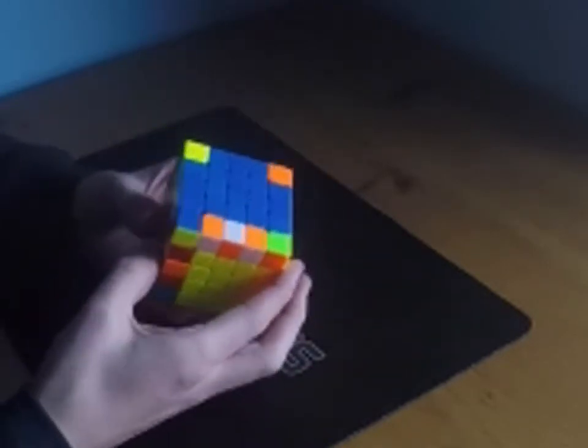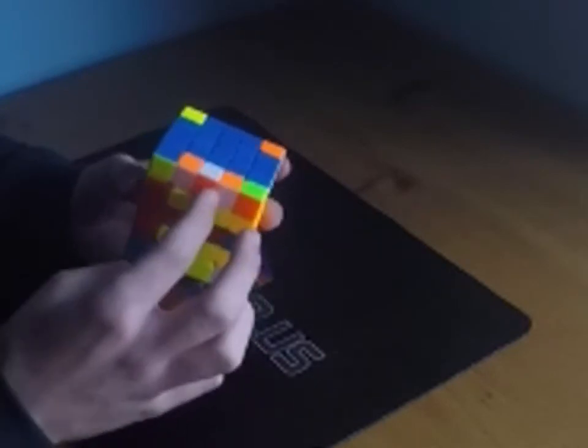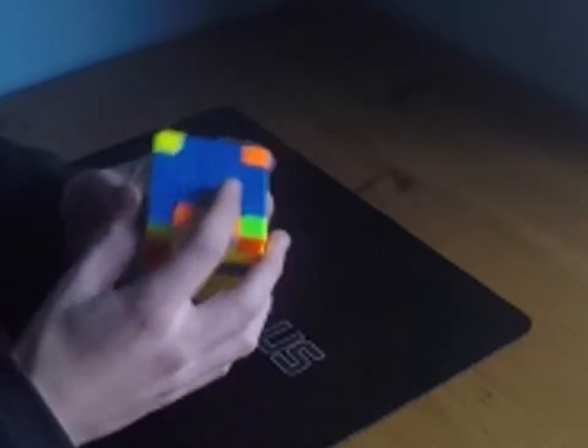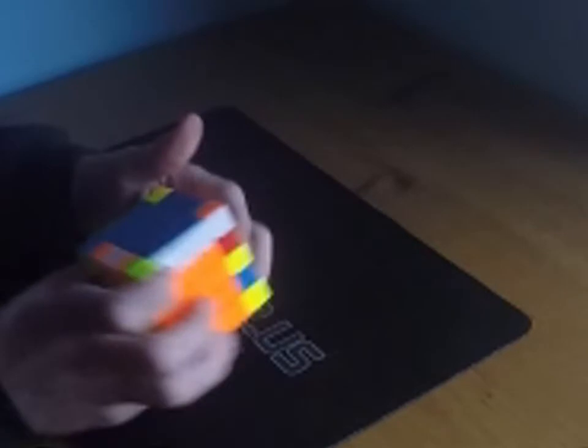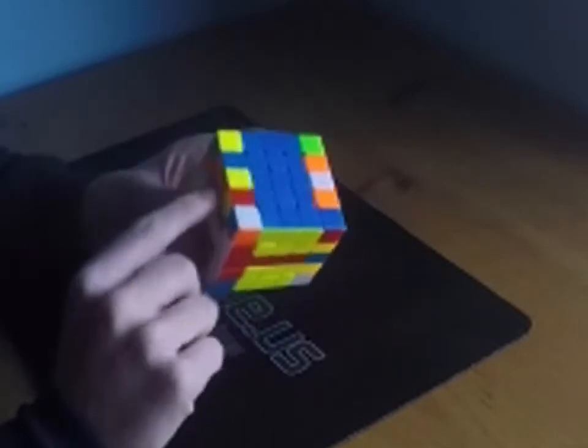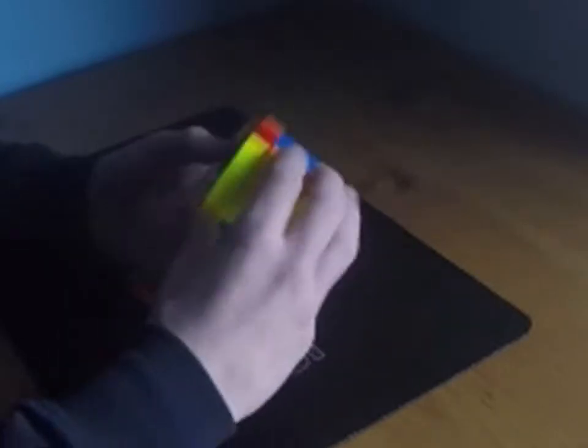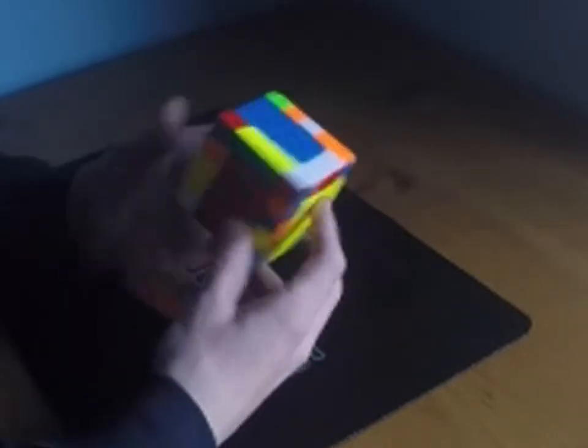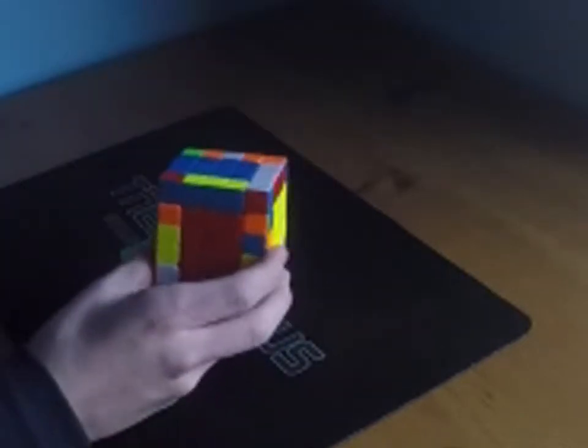So what I could do is just take it out. I could replace it with the flipped edge, but what I'll do instead is I'll take this edge out at the back here, and then I'd slice, replace it with this edge here, and that would leave me with this.